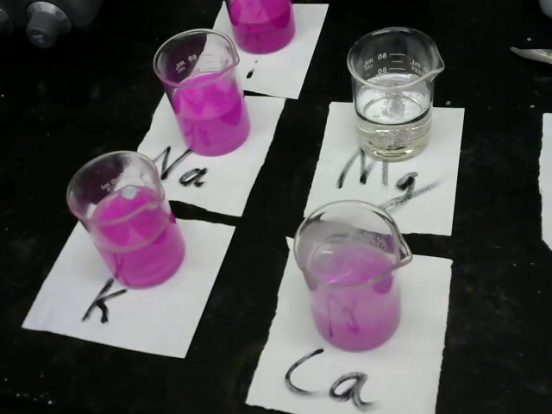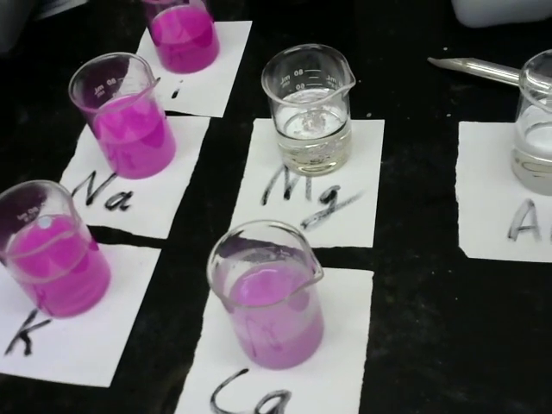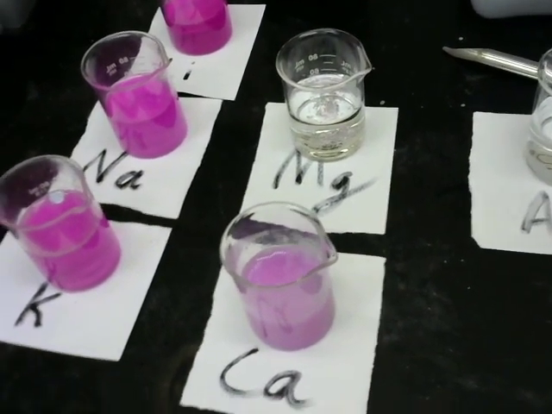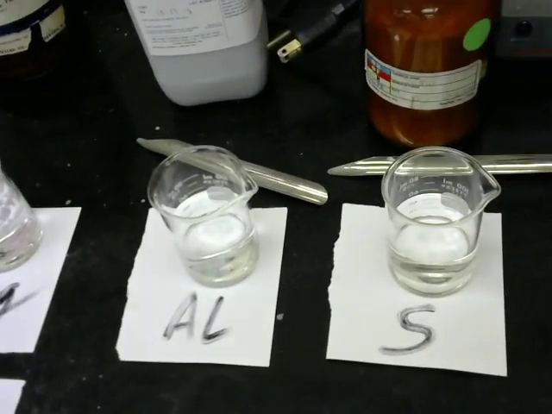So we can come back and revisit that magnesium in a little bit, because these next two, aluminum and sulfur, we need to leave for a long period of time. I'm going to move over here.